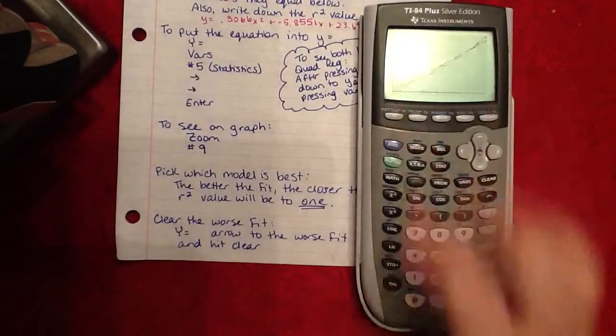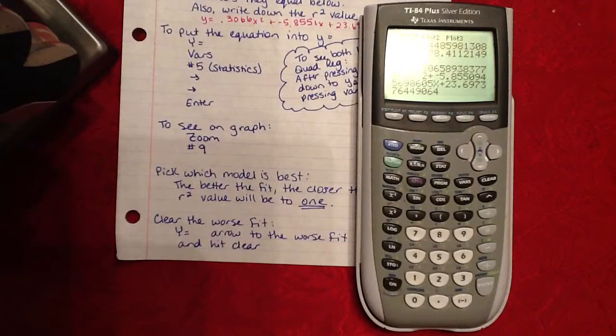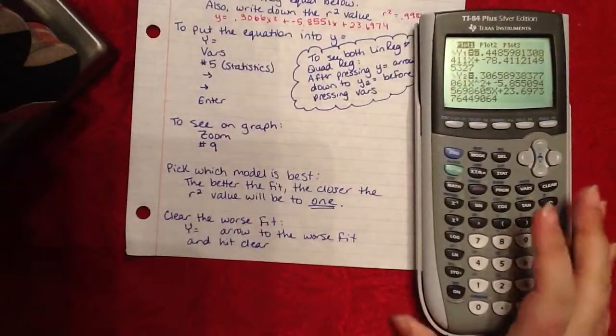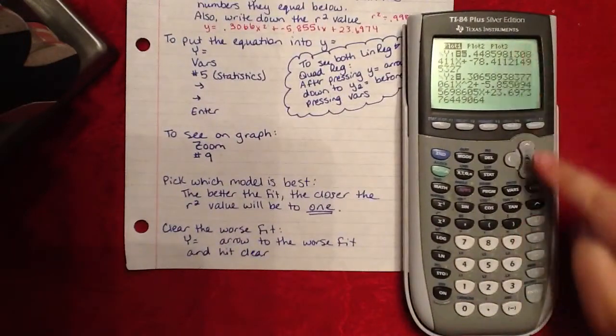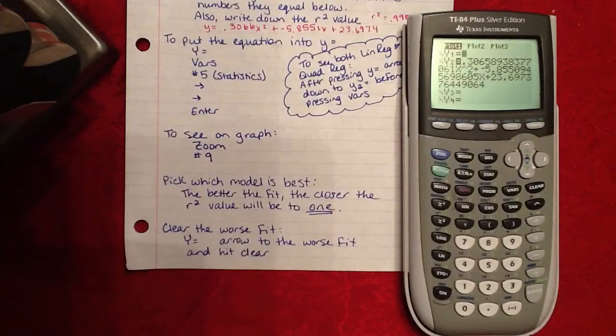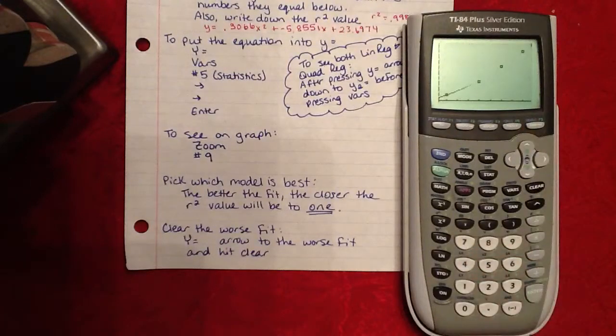So we're going to go into y equals and we're going to clear the worst fit one. In this case, our linear regression was in y1, so we're going to clear it out and just leave y2. Then if you want to graph it, you certainly may, but you don't have to. But that's what it would look like.